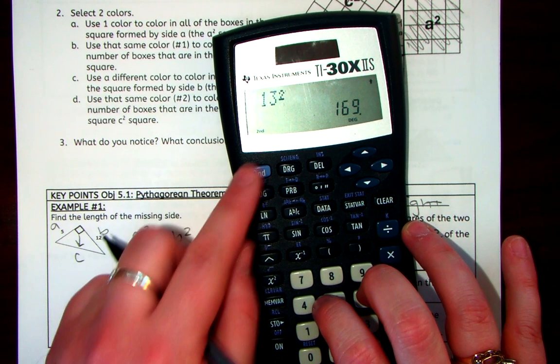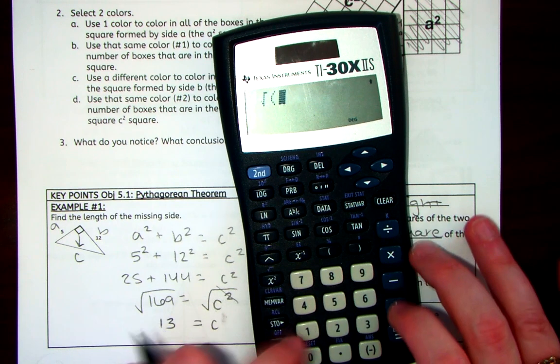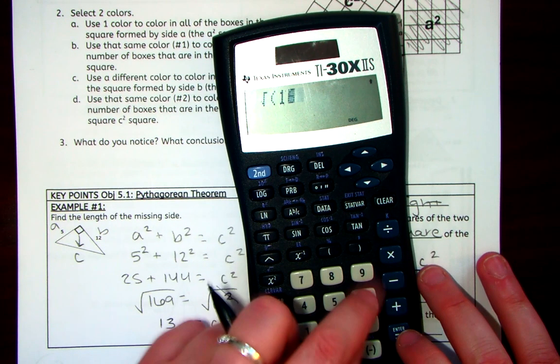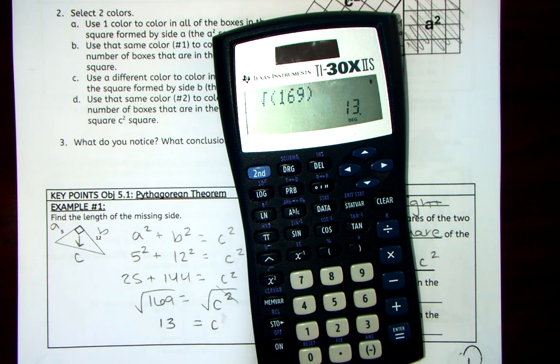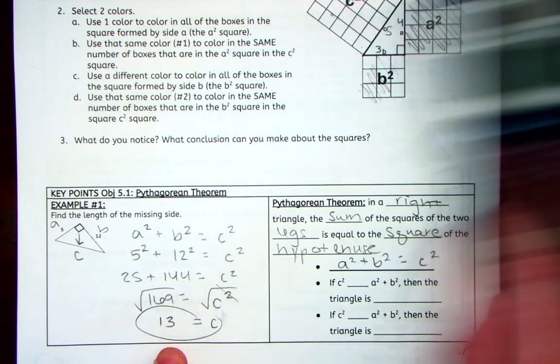See how it's in purple? That's why I hit second, because now this button is going to do the purple thing, not the white thing. So when I hit it, the square root symbol shows up, and then I get 13. Okay, so this hypotenuse is 13 units long.